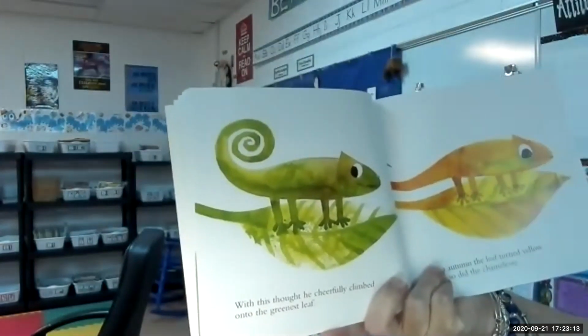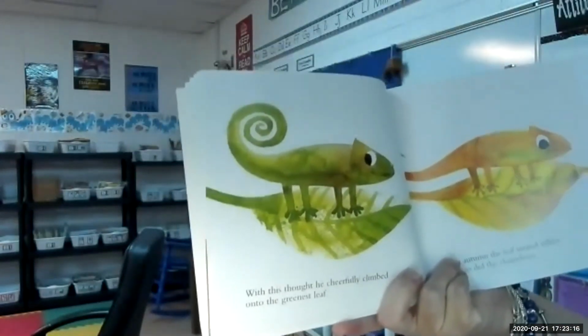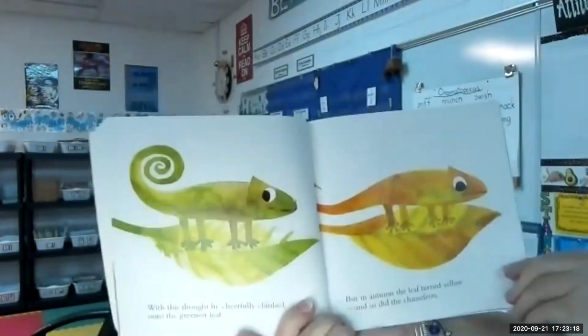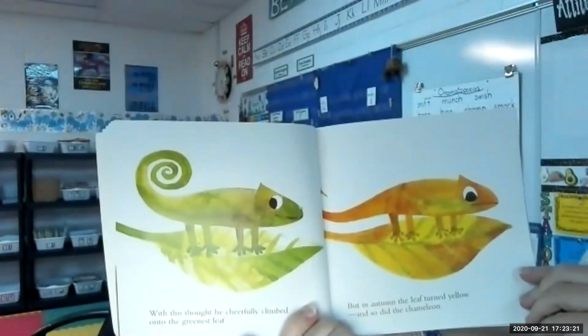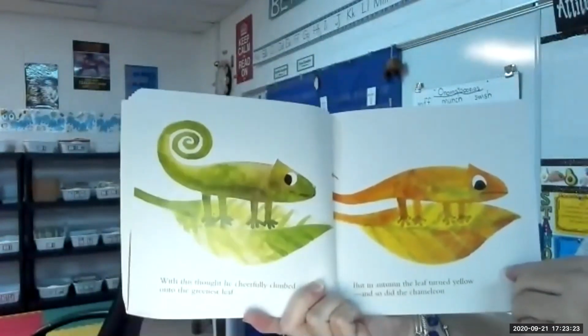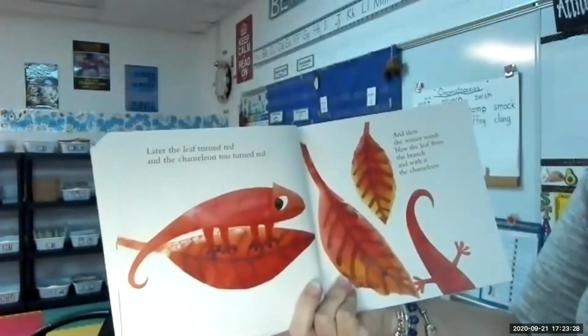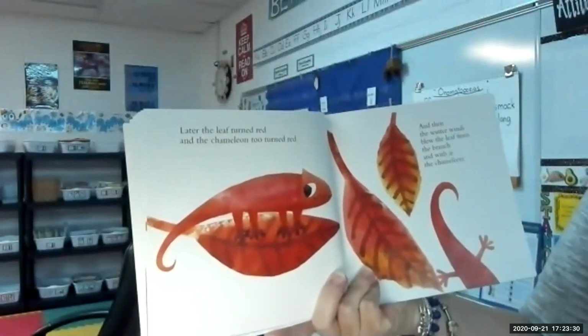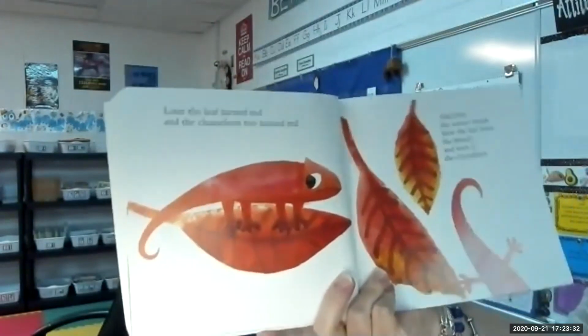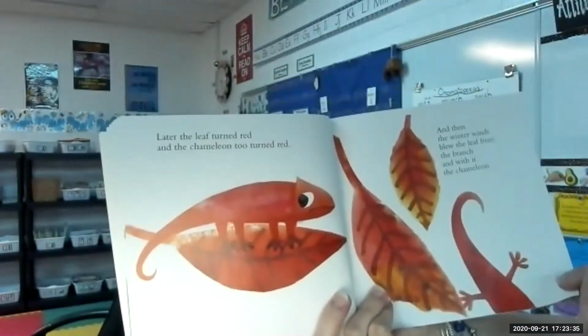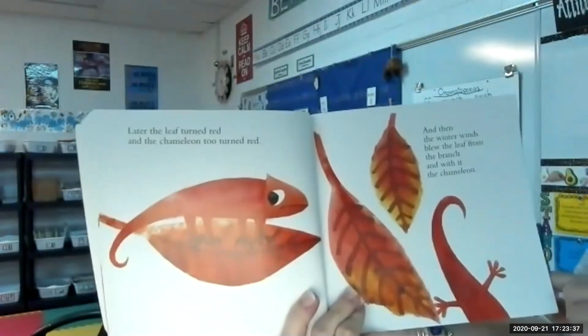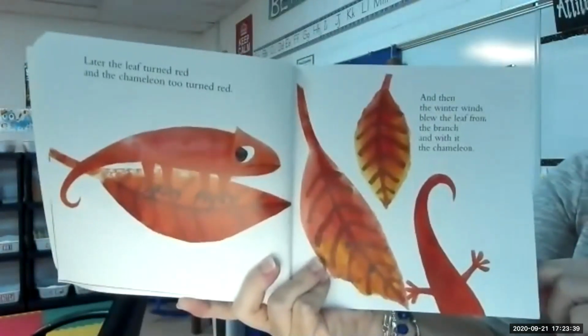With this thought, he cheerfully climbed onto the greenest leaf. But in autumn, the leaf turned yellow, and so did the chameleon. Later, the leaf turned red, and the chameleon too turned red. And then the winter winds blew the leaf from the branch, and with it, the chameleon. The chameleon was black in the long winter nights.